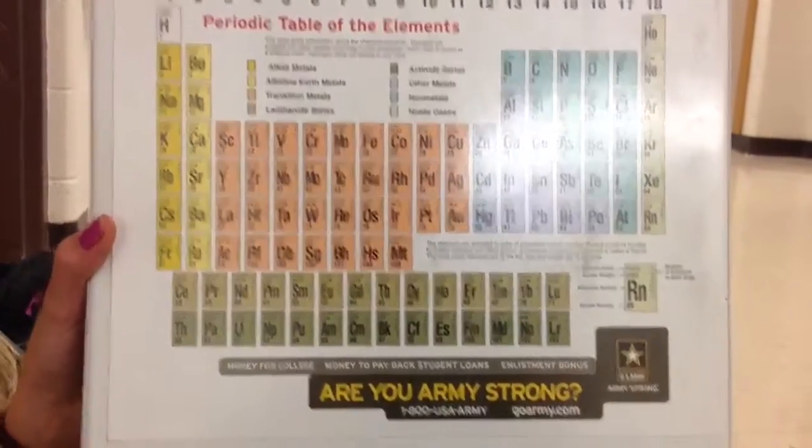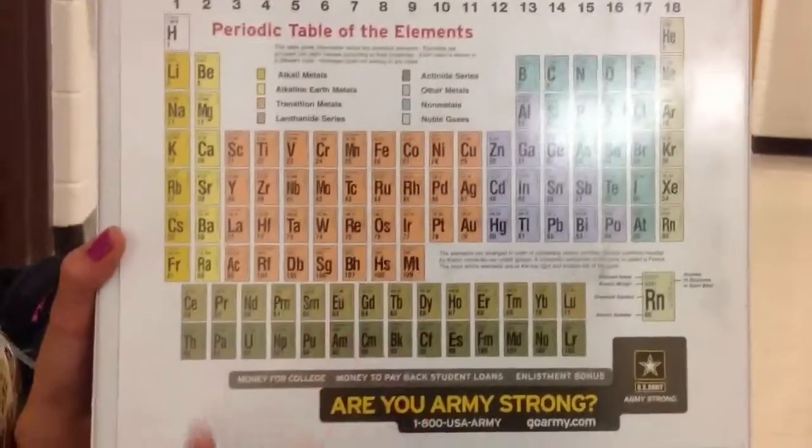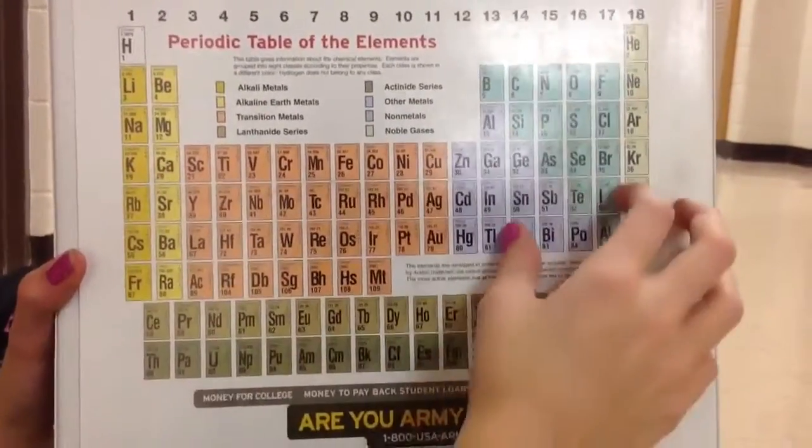One last fact about the periodic table. When you go down the column, it gets bigger. When you go across, it gets smaller.